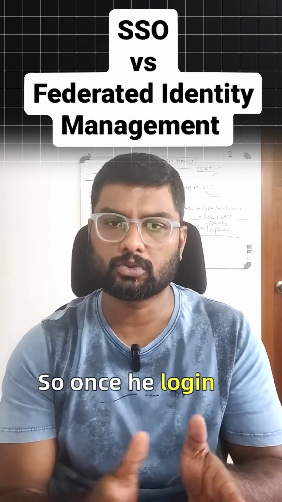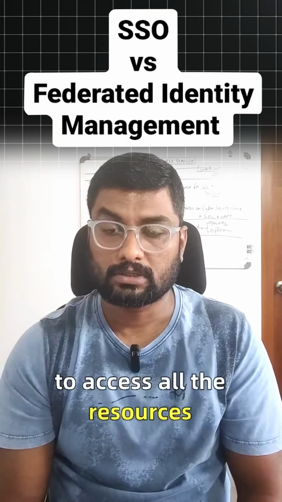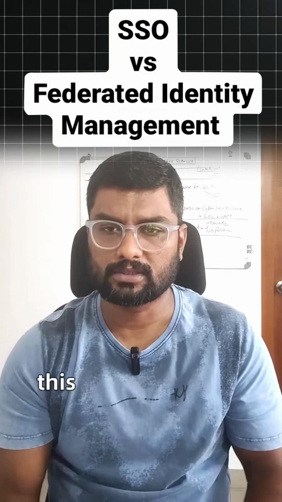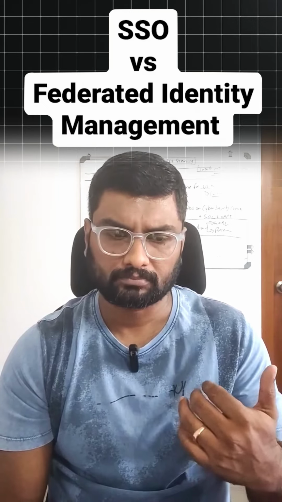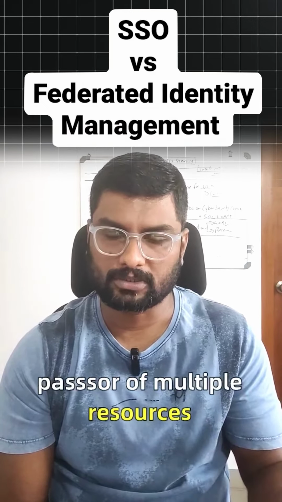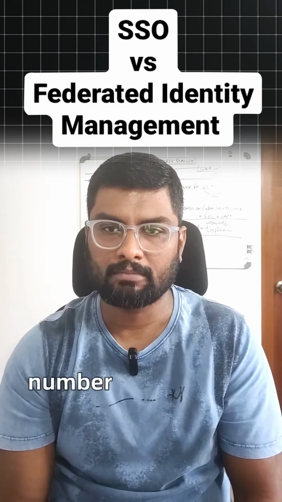So once he logs into the domain, within that domain he can access all the resources, depending upon the access, without any username and password. The reason for introducing this concept is that as a user it is very difficult for me to remember the username and password of multiple resources. That is why you log in once, and based on that you can access n number of resources within a domain.